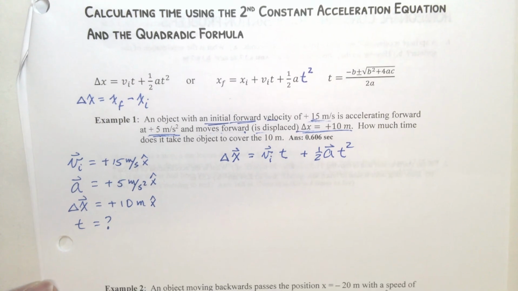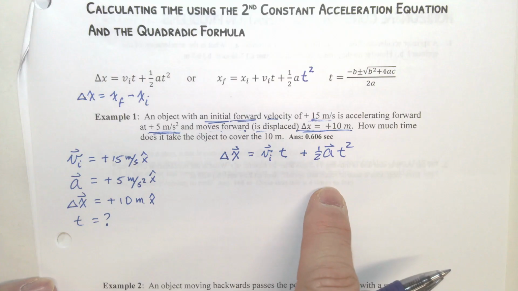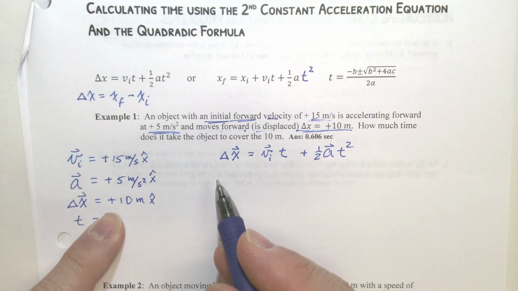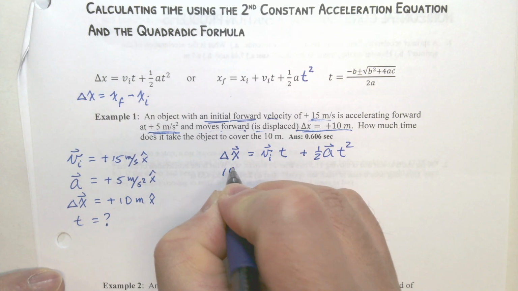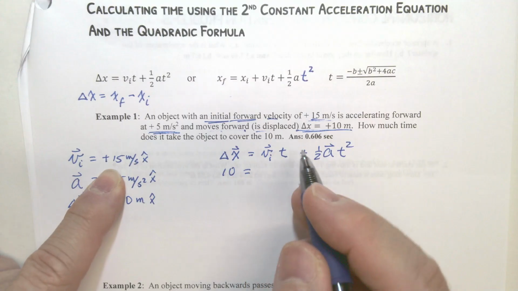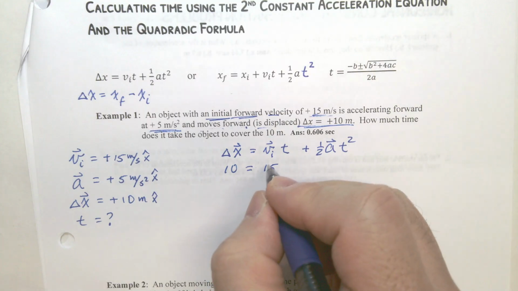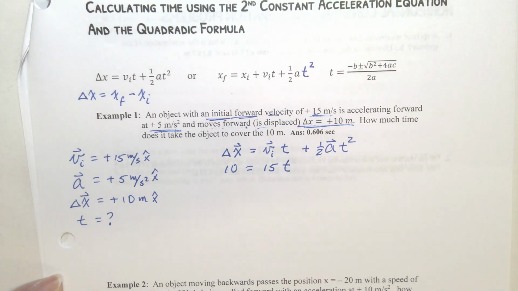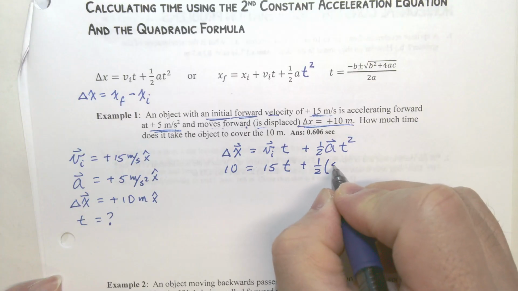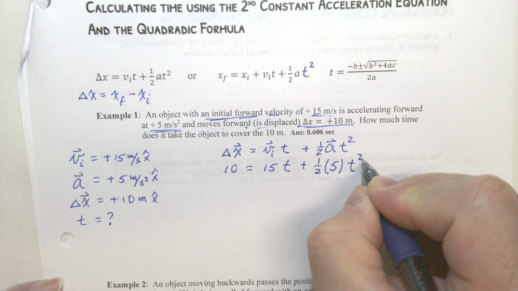All right. Now, I always write down the formula that I'm going to use first. Then, now we plug and chug. So delta x, we know is 10 meters. So 10, you could put positive 10 if you want to, is equal to, vi is positive 15. Again, if you want to put positive in front, you can. Times time, which we don't know, plus 1/2 times a, which is positive 5 meters per second squared, times t squared.